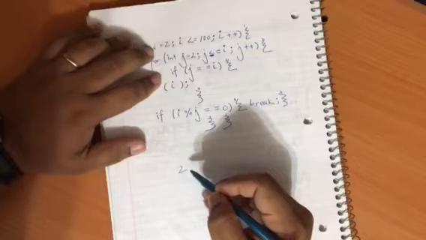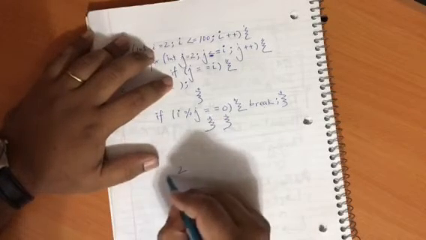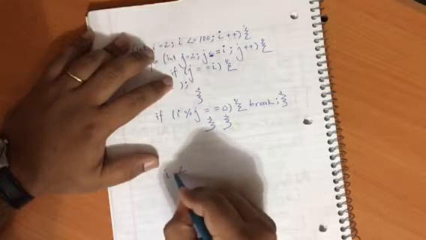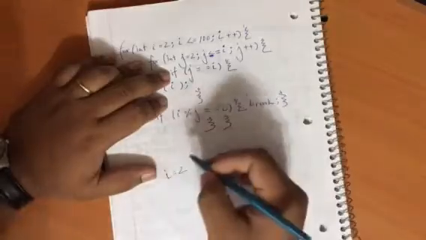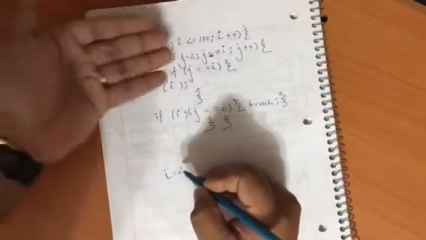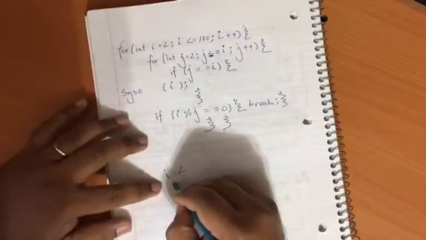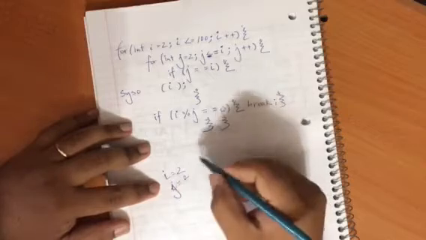So i is starting at 2, and j is less than or equal to 2, but then we cannot go less than 2 because we're starting from 2. So j is also 2, right?